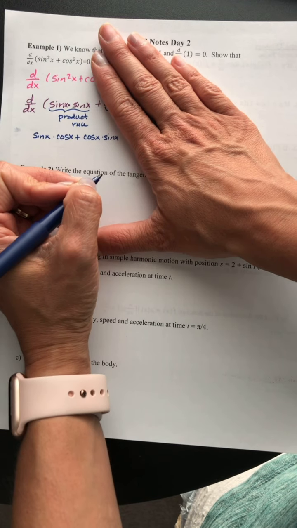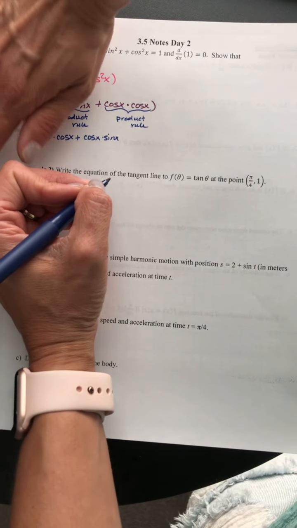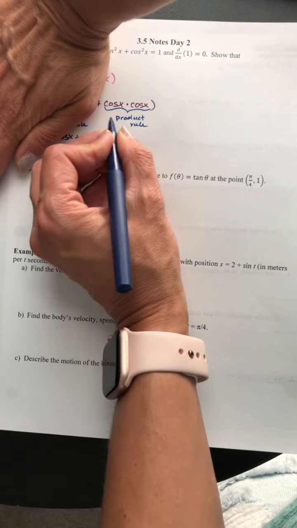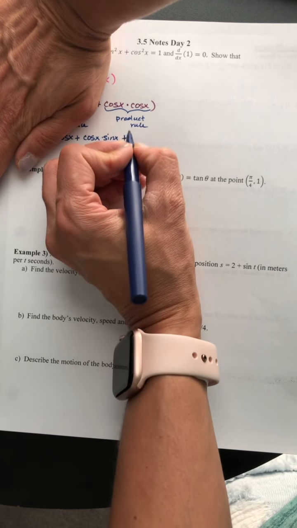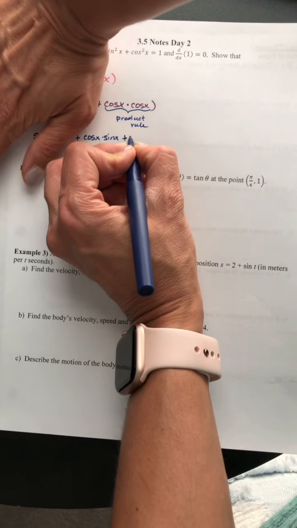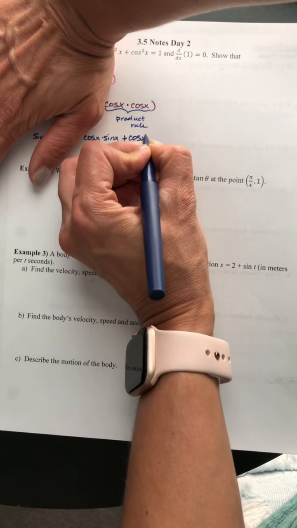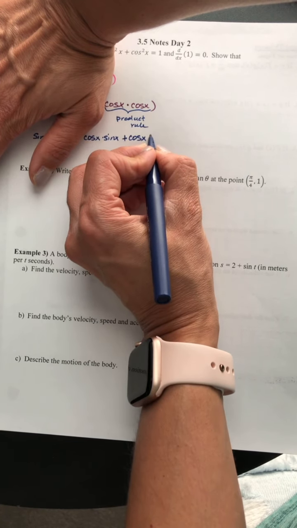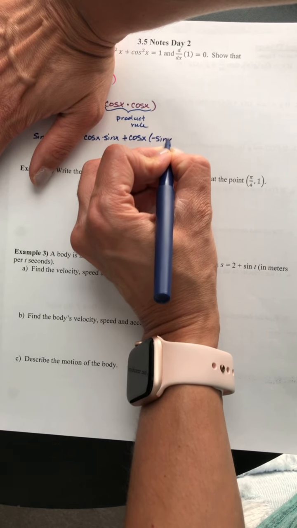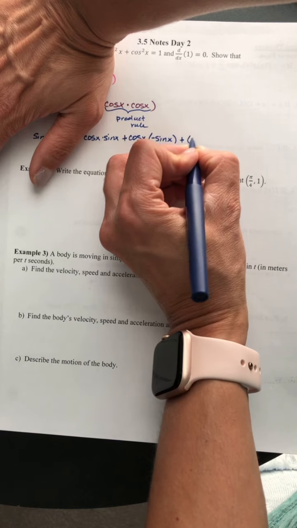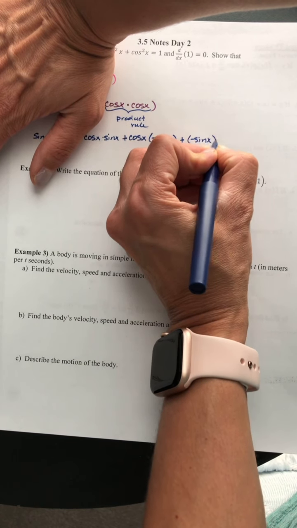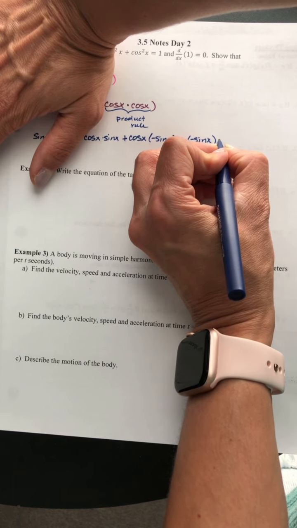So we did the first half. Now for the second half, we pretend that this first half doesn't exist. So plus the derivative of cosine, or sorry, we usually keep the first, but it doesn't really matter. The derivative of cosine is a negative sine, plus the derivative of the first is a negative sine times cosine.